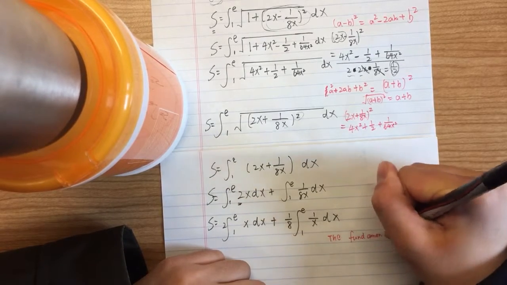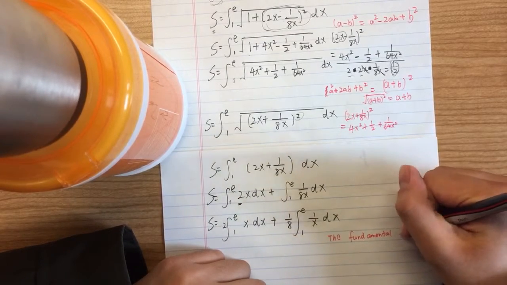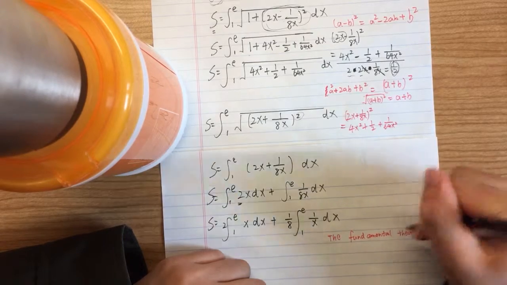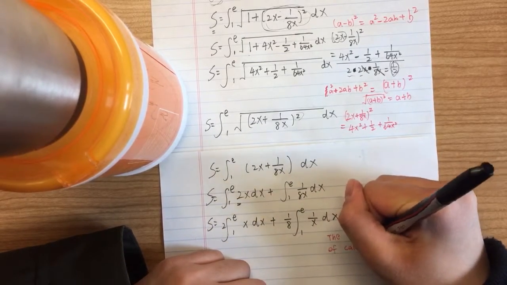And now we can use the fundamental theorem of calculus.